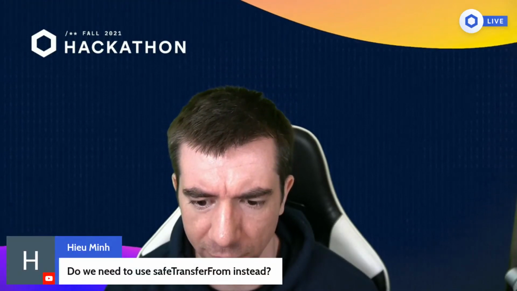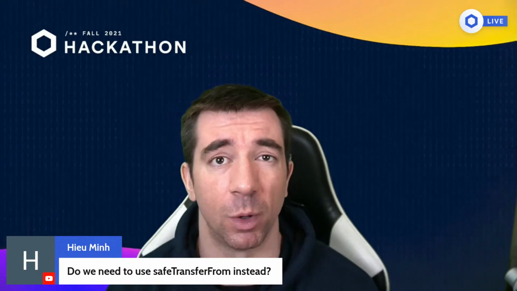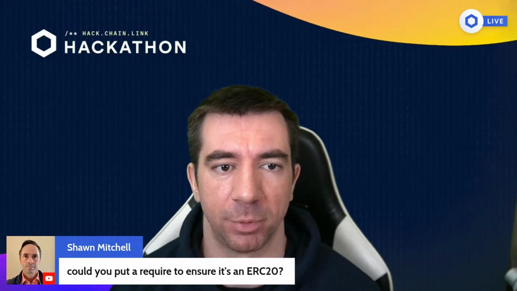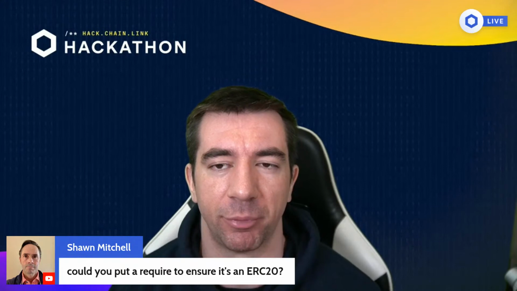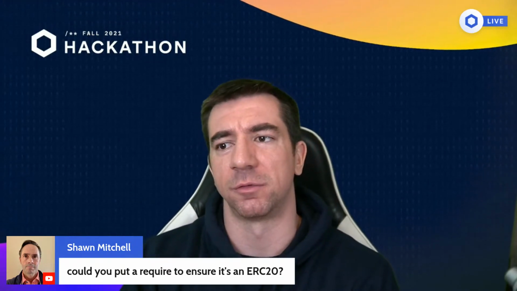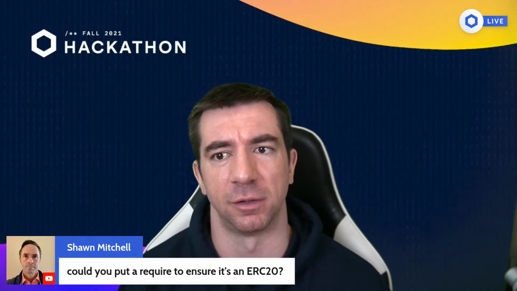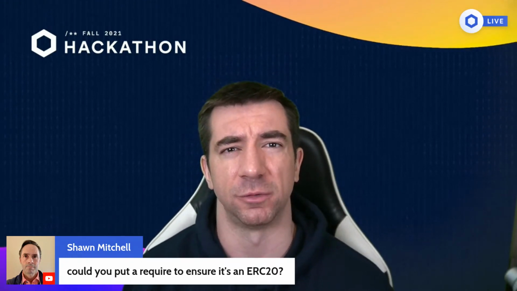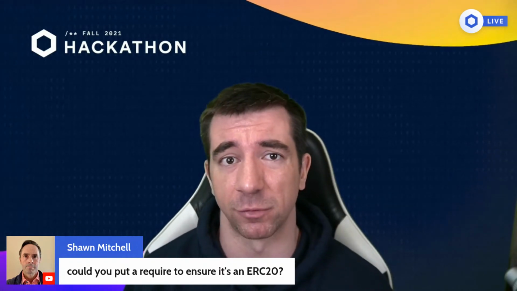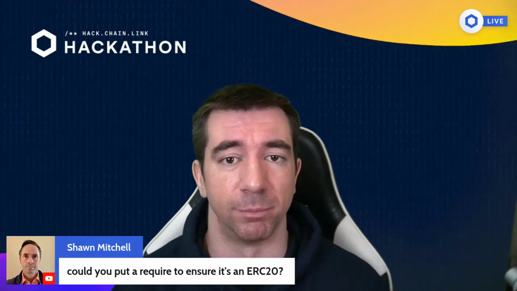Do we need to use safe transfer from instead? If you want to, it's up to you. Could you put a require to assure it's an ERC20? Probably, but that probably wouldn't be worth it, right? Because you're going to spend gas to check to make sure it's an ERC20, whereas if it's not an ERC20, it would error out on that transfer from statement anyway. If it didn't have that transfer from function, it would break, and that's basically your require. Yep.